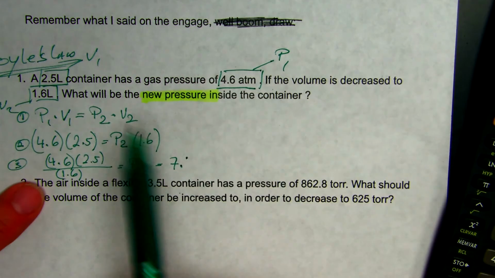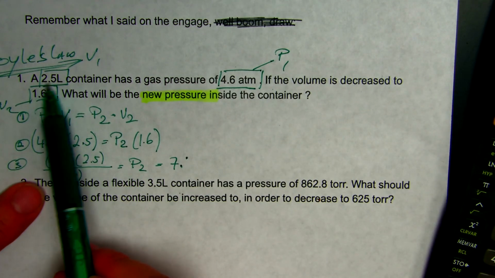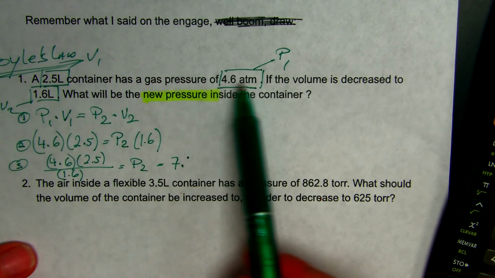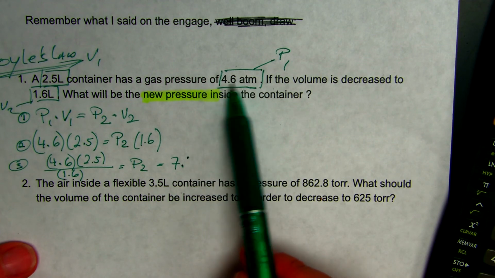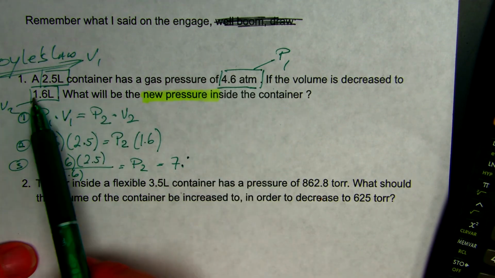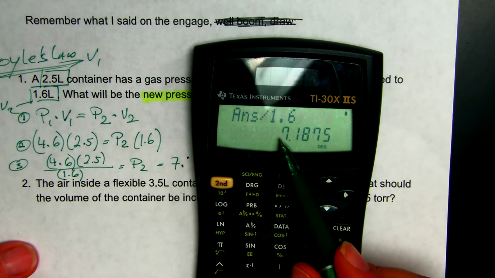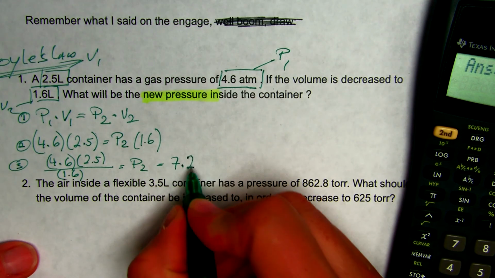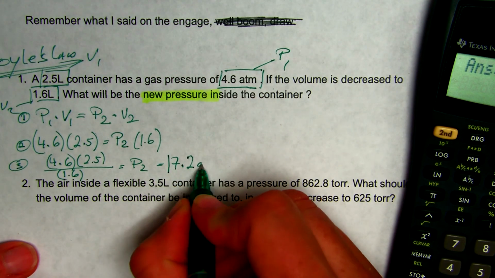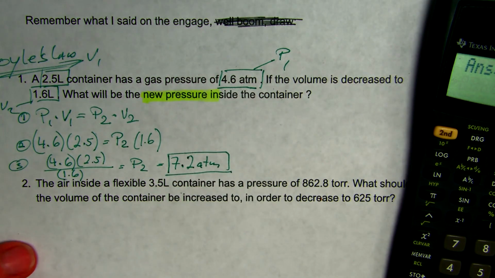Let's see, how many significant figures do I have here? 2, right? 2 and 5. How many do I have here? Also 2, 4 and 6. And 1 and 6, so I bring it down to 2 sig figs. So instead of 7.187, I write down 7.2 atm. And that is your answer. And that's how you work each one of them.